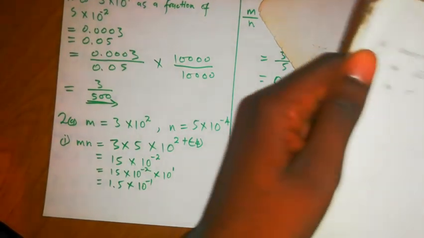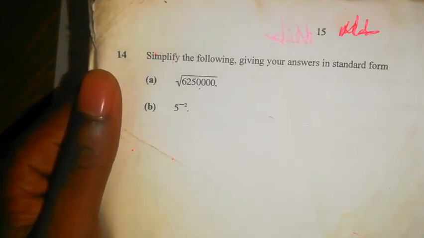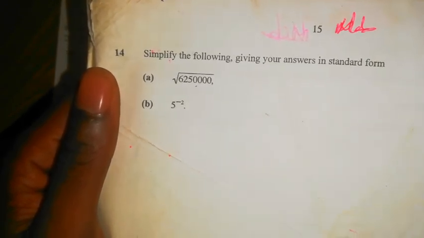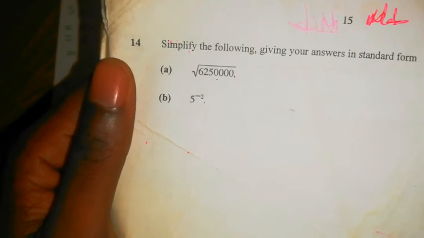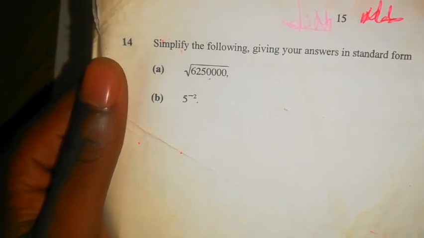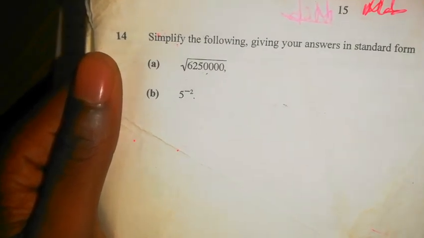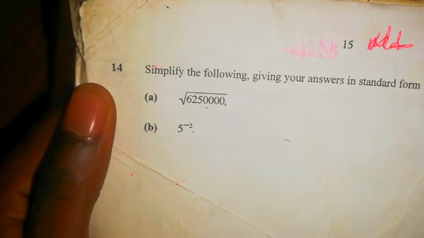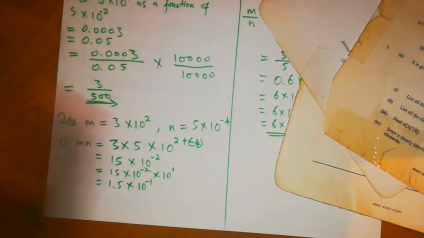Then this one is June 2012. This is June 24, 2012. Simplify the following, giving your answer in standard form. I think for that B, you can see what you are supposed to do first before you proceed, since you first apply your laws of indices and determine a fraction that will make you determine a decimal.